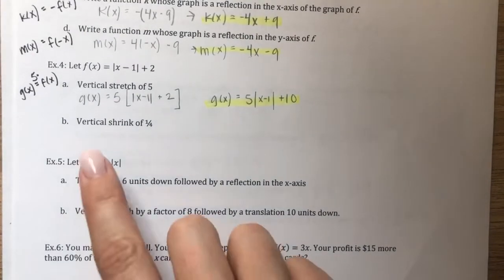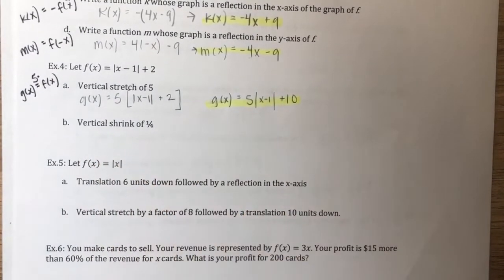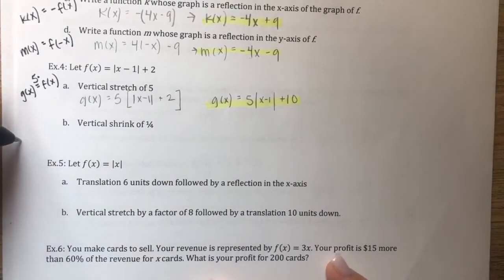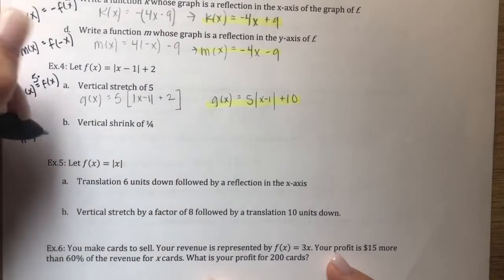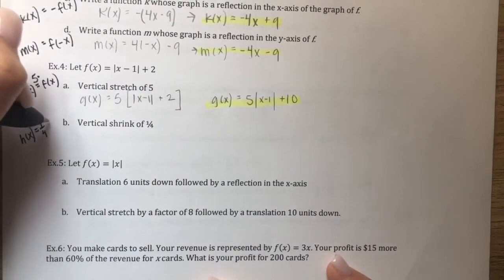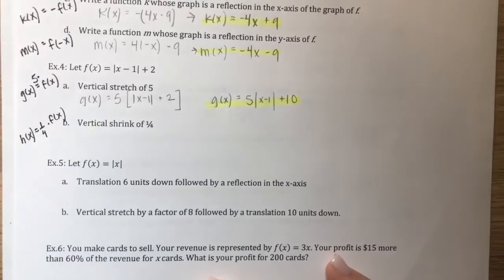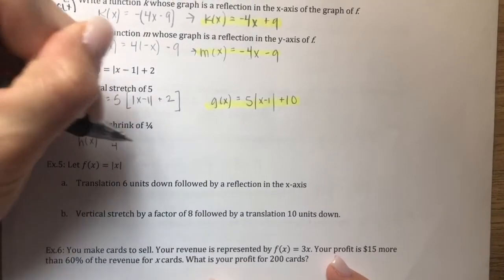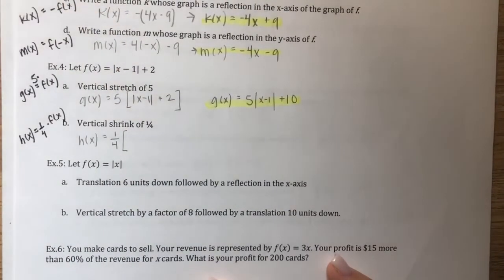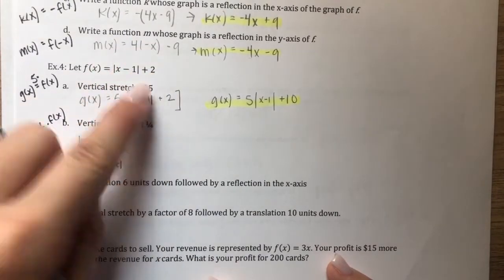And then we have for B a vertical shrink of 1/4. So vertical shrink works the same way, where we have a scale factor out in front of the function. So we'll call this h of x. And since it's a vertical shrink by 1/4, it would be 1/4 times f of x. So h of x is equal to 1/4 times the absolute value of x minus 1 plus 2, all of f of x.